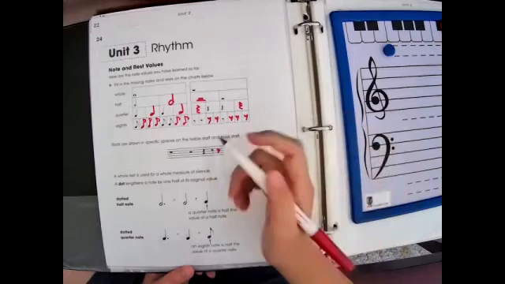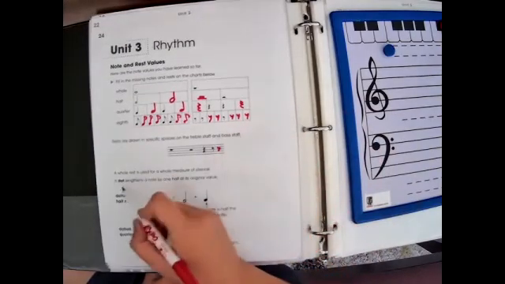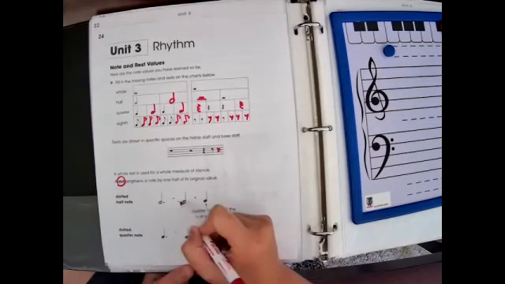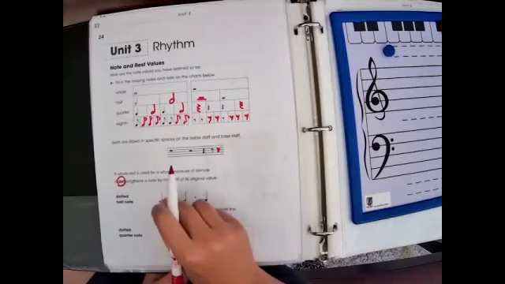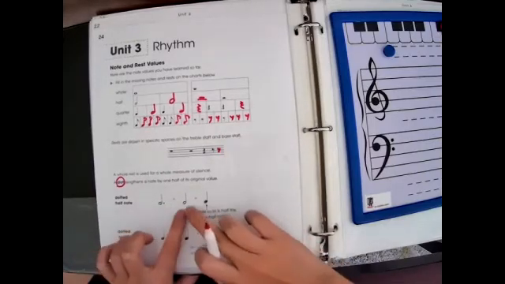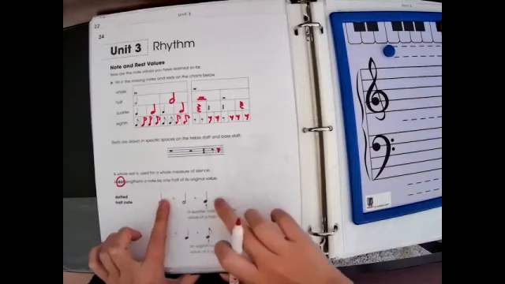Another thing that we're going to cover in this unit is the dotted rhythm. Whenever you see a dot, it basically means that you're adding half of that note value. If you can see, we have 2 counts and half of a 2 is 1.